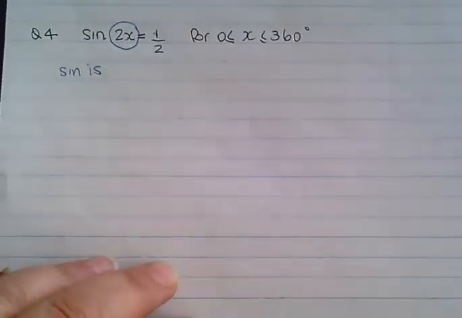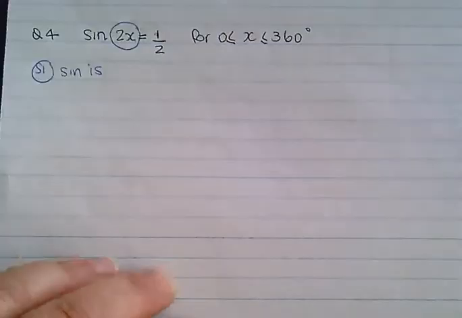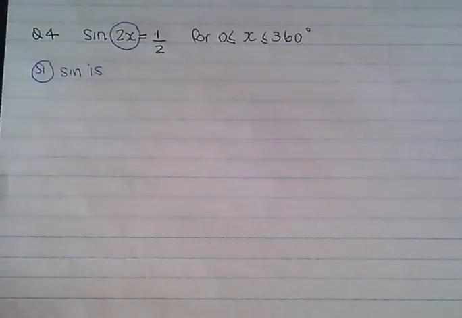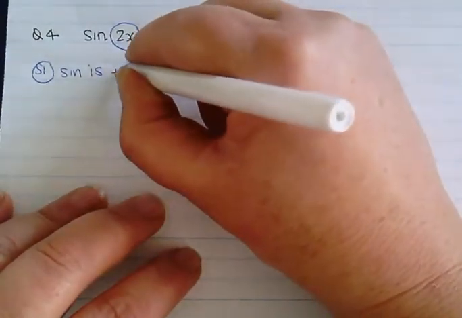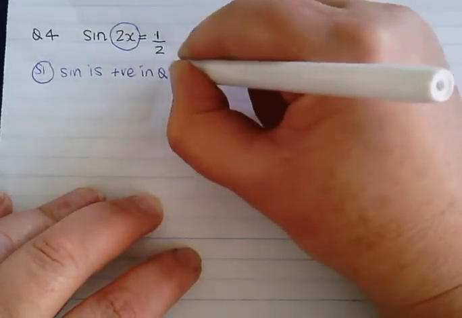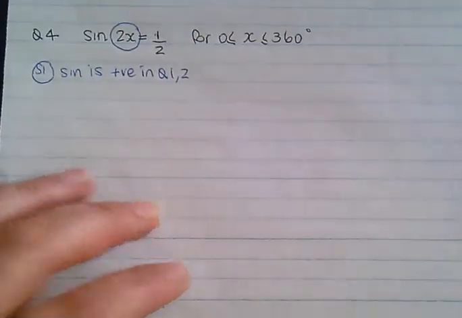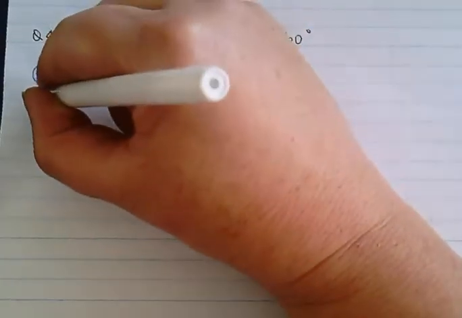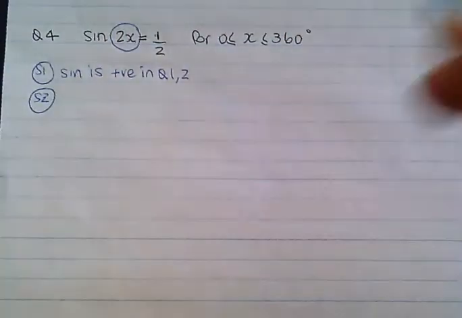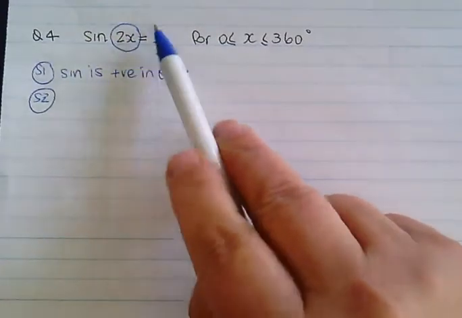So, sine is what? Isn't step 1 always quadrants? All right, quadrants is always first. Sine is what? Positive or negative in this case? Positive in quadrants 1 and 2. But we want the sine of 2x here. Before we actually go any further, I need to do something. The sine of 2x equals that.